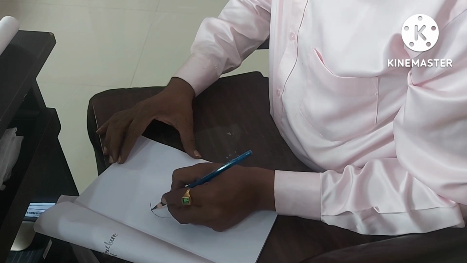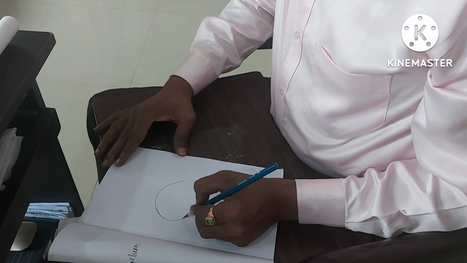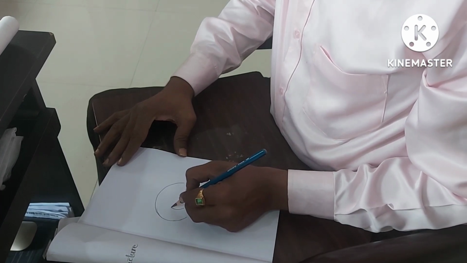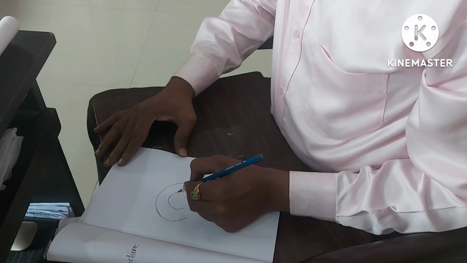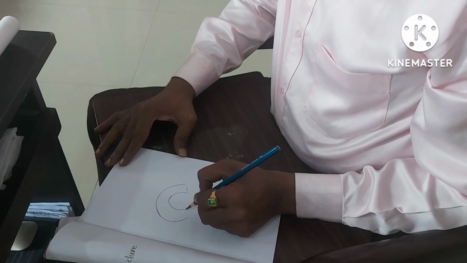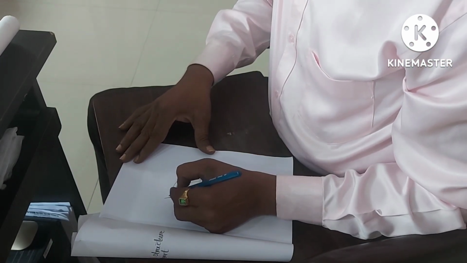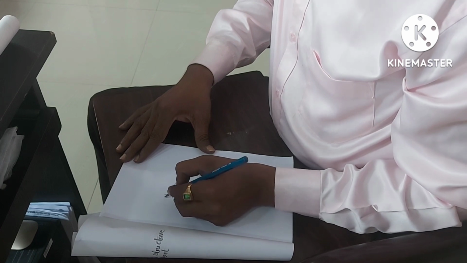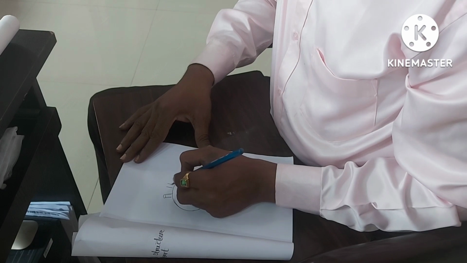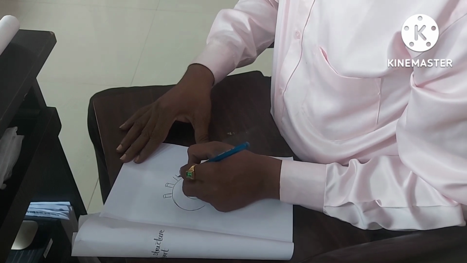Dear students, do you find it difficult to draw the internal structure of the heart? Before going to draw this diagram, you have to practice these. This is the aorta, the biggest artery in the blood circulatory system. It is C shaped. You have to practice this properly, and then you will be able to draw the diagram easily.